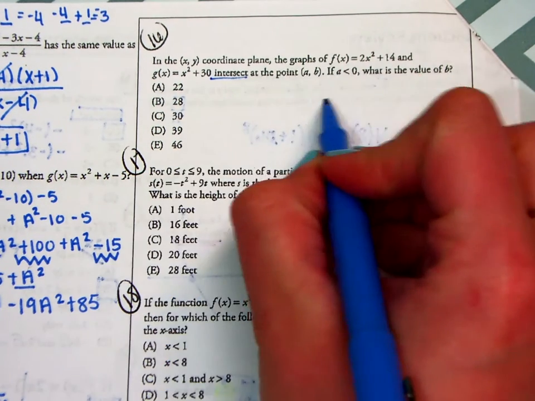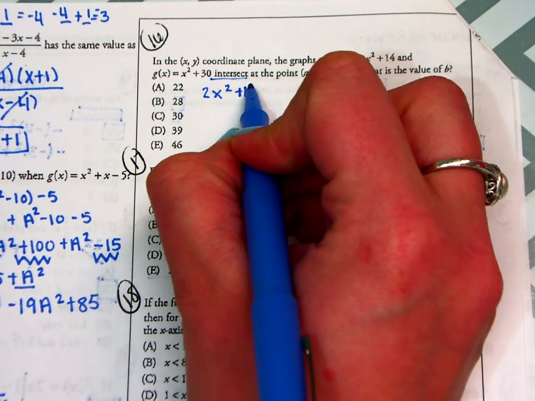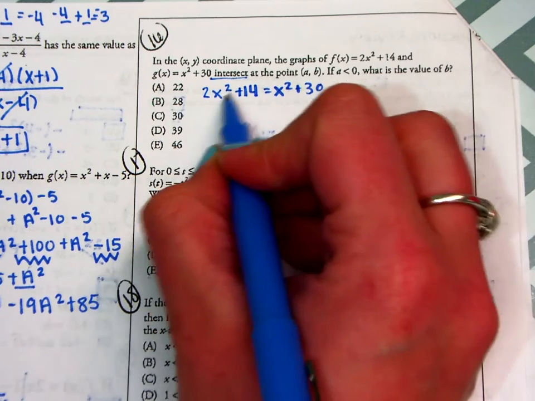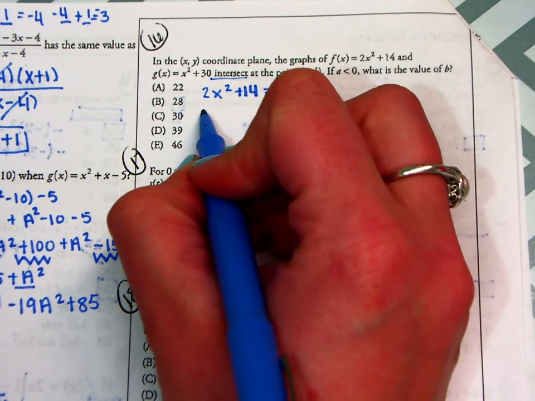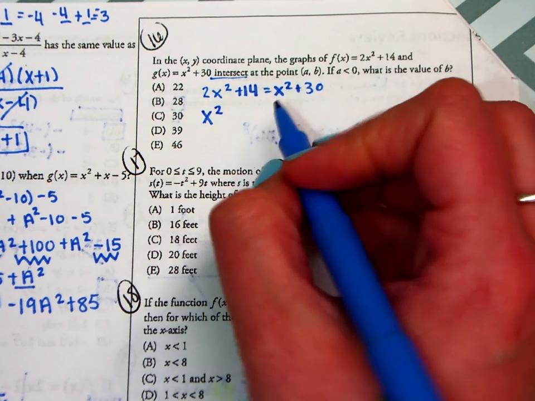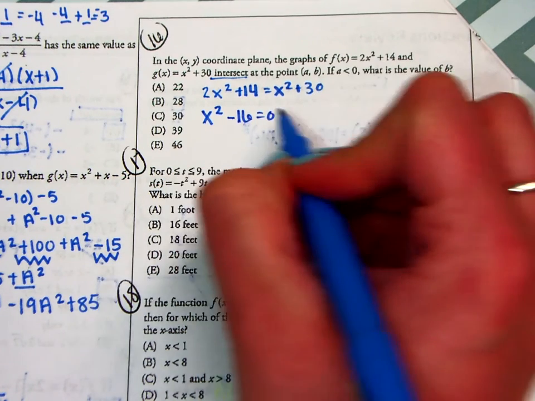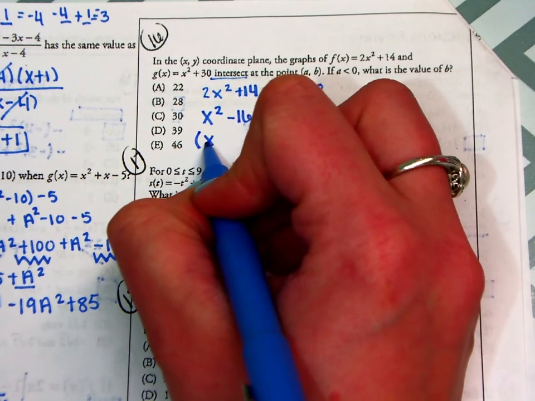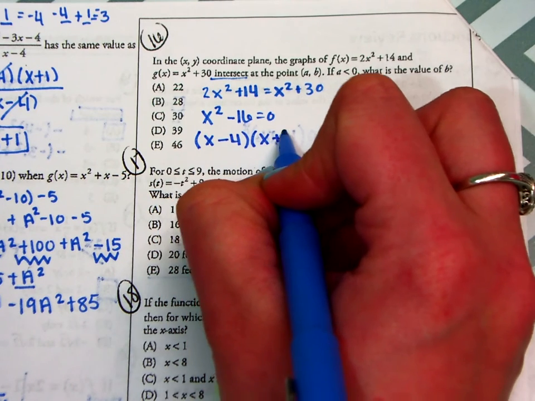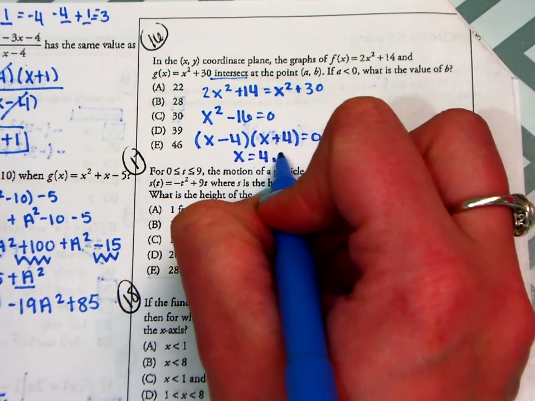So the y values equal each other, which means I'm going to set this as 2x squared plus 14 equals x squared plus 30. I want to keep x squared positive, so I'm going to subtract x squared, leaving me with just x squared. And then I'm going to move the 30, leaving me with x squared equals 16. Hopefully you remember the difference of squares. This is the difference of squares, so it's x minus 4 in one parenthesis, x plus 4 in the other parenthesis. So our potential x values are 4 and -4.